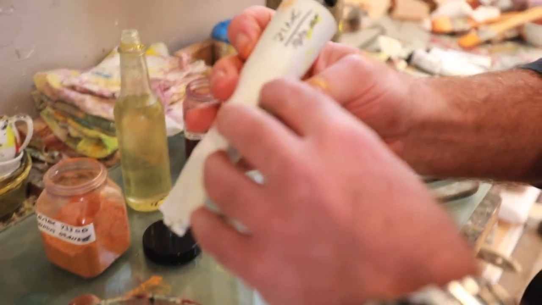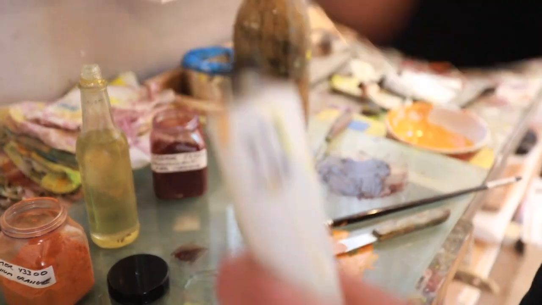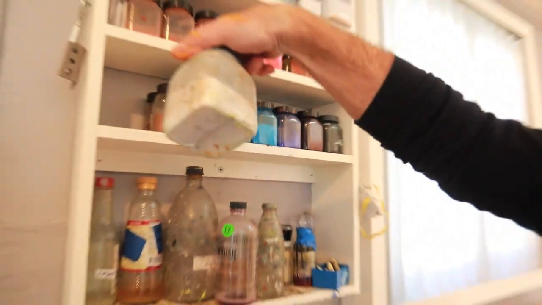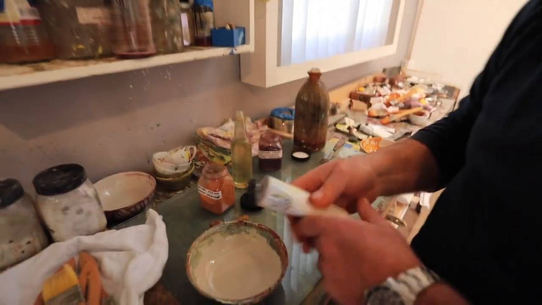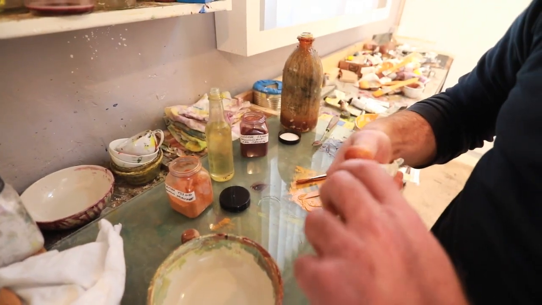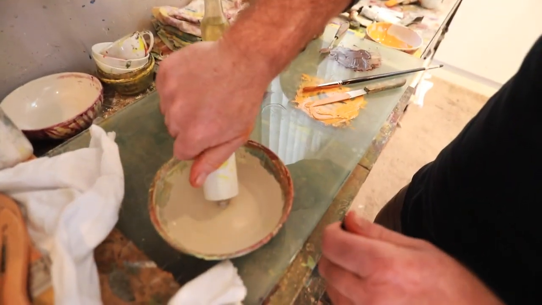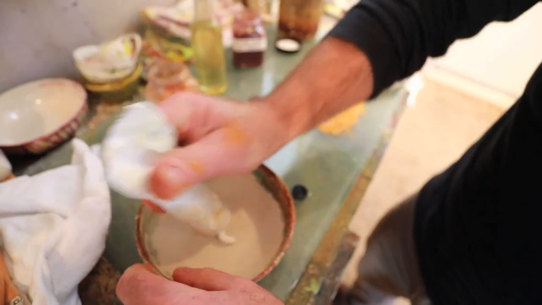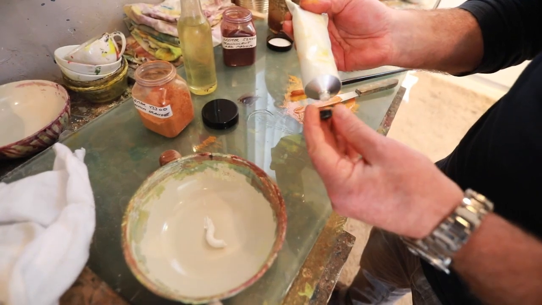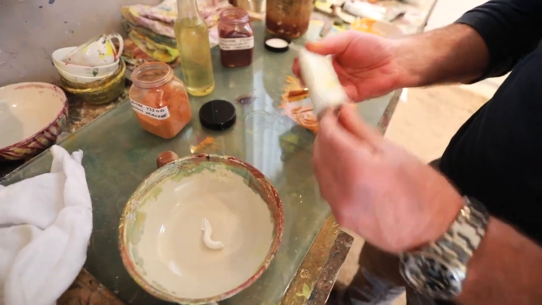This is a tube of zinc white that I made from Italian marble dust and pure zinc white, and already ground it and put it in the tube myself. So this way I don't have to mix this all the time. That's the color I want next.